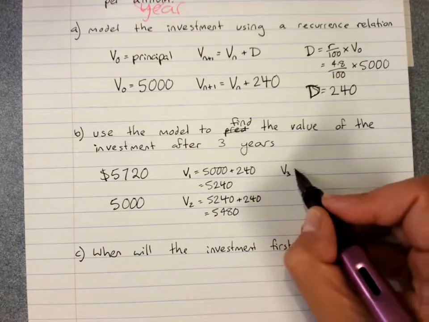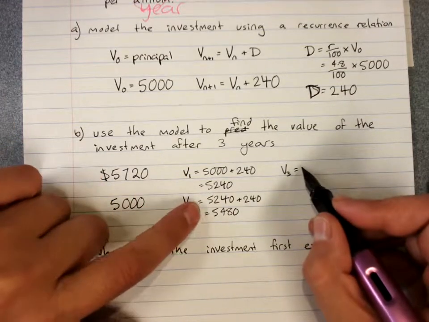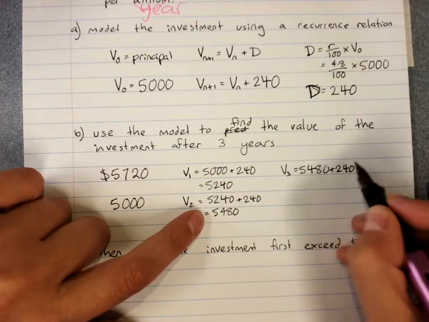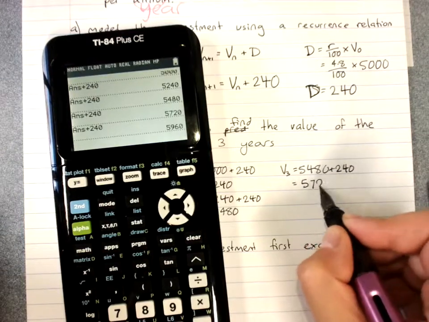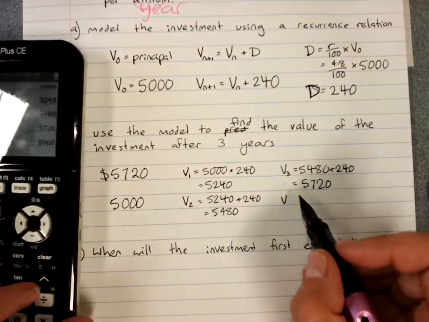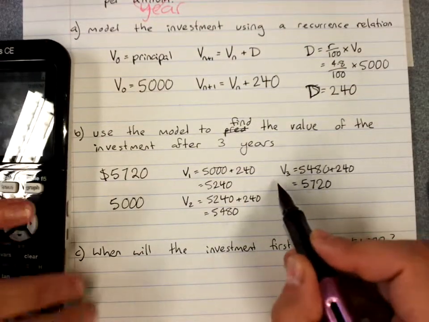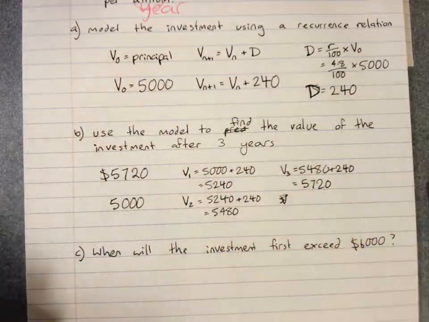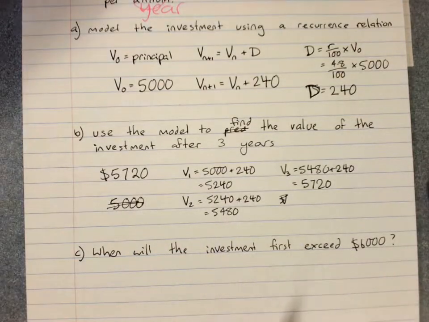So if you've got time in the test, it's a really good idea just to show the working. 5,480 plus 240 is 5,720. We want after 3 years, so this is after 1, after 2, and after 3, so that's our value. So yeah, show working if you can.